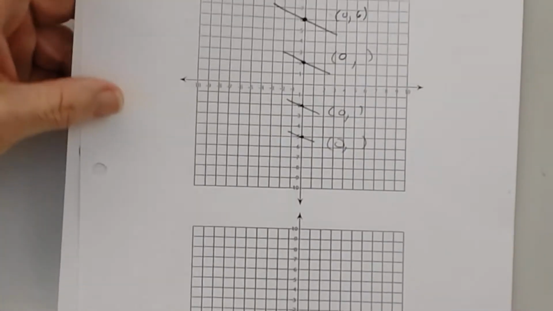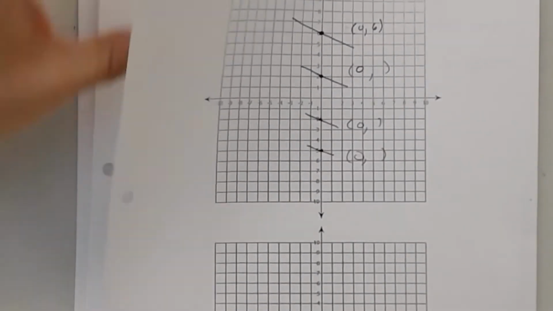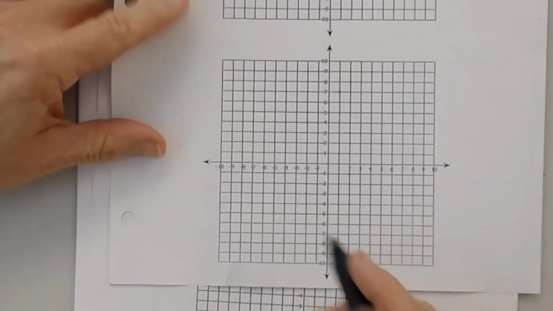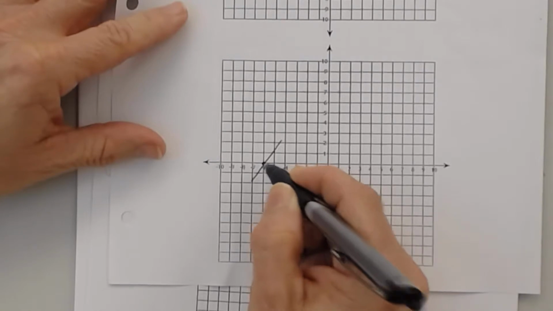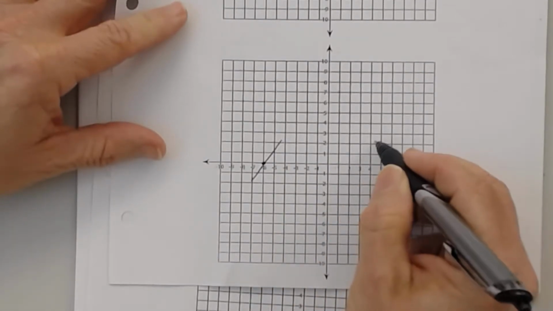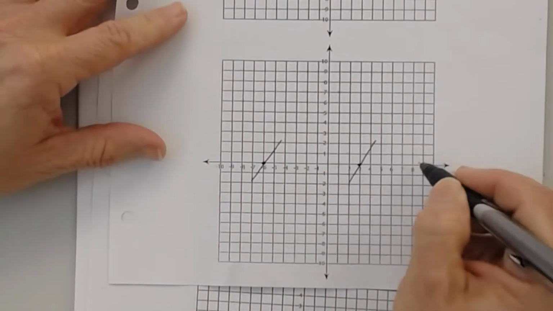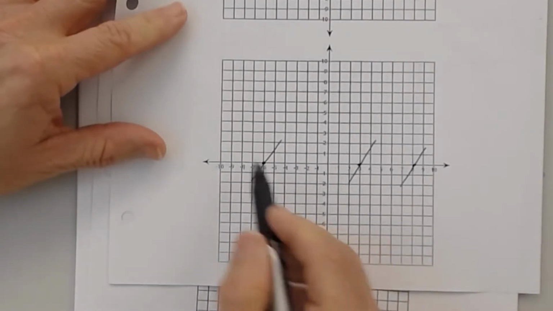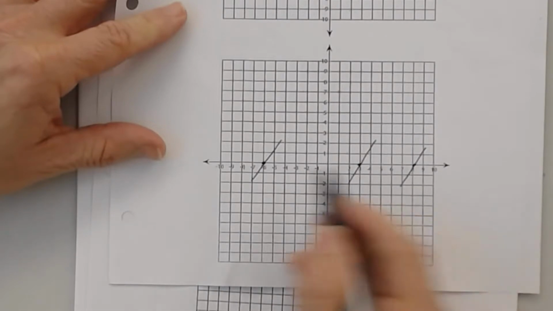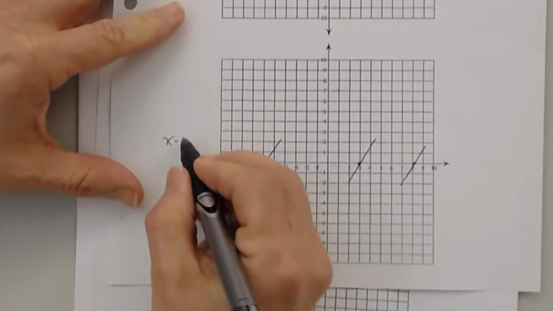And then we saw the same thing with the x-axis. So if I look at these lines, in particular where it crosses the x-axis, these points are called the X Intercepts. Those are X Intercepts.